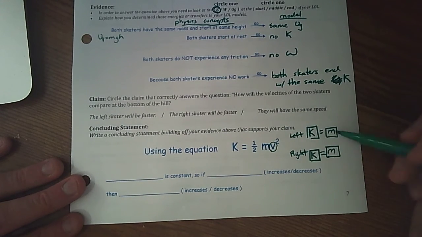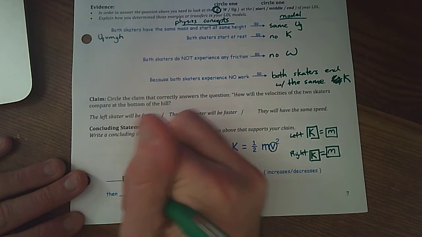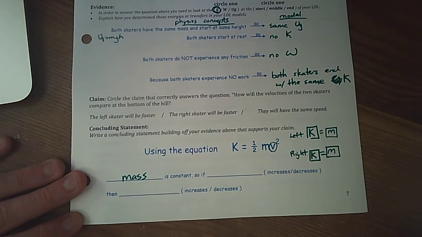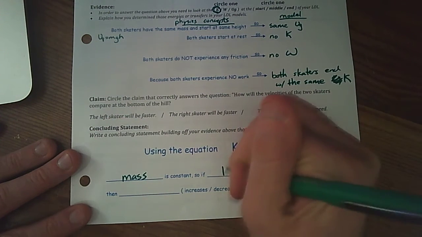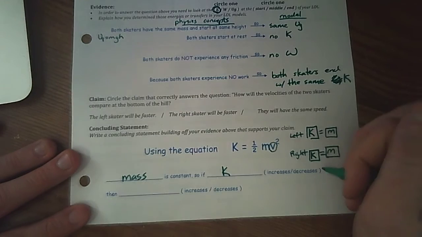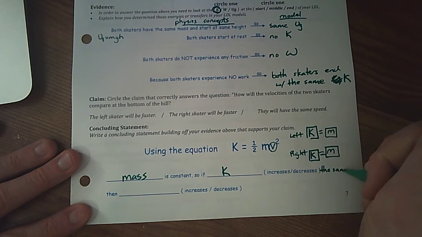All right, well, mass is constant, and kinetic energy, which I just found out, is the same.